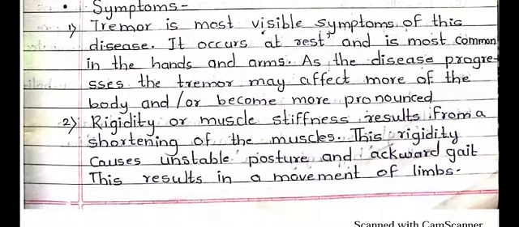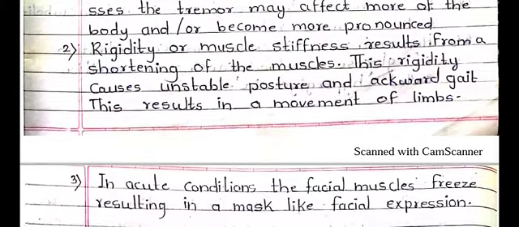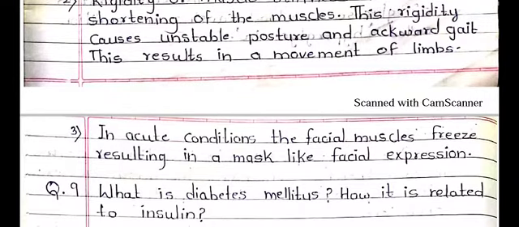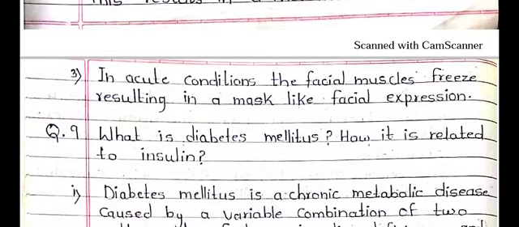It occurs at the wrist and is most common in the hands and the arms. As the disease progresses, the tremor may affect more of the body and become more pronounced. Rigidity or muscle stiffness results from a shortening of muscles. This rigidity causes unstable posture and awkward gait. This results in the movement of the limbs. In acute conditions, the facial muscles freeze, resulting in mask-like facial expressions.